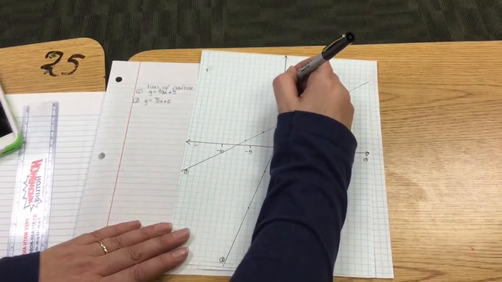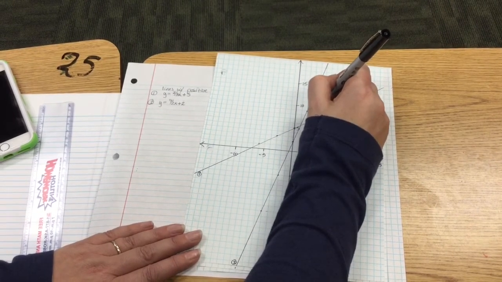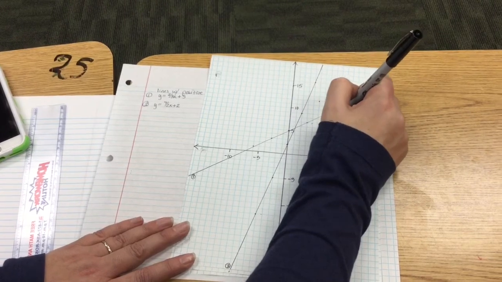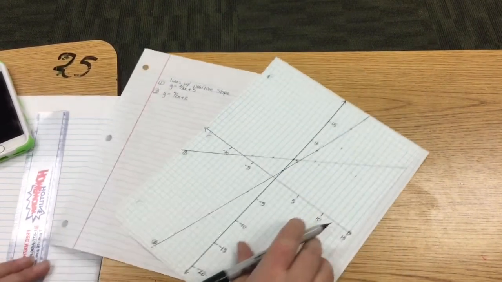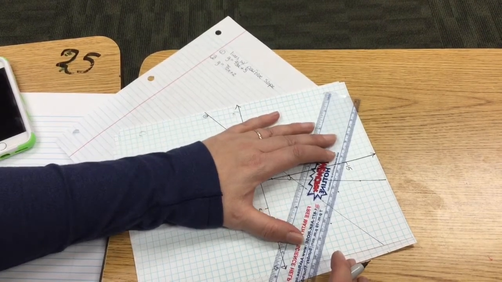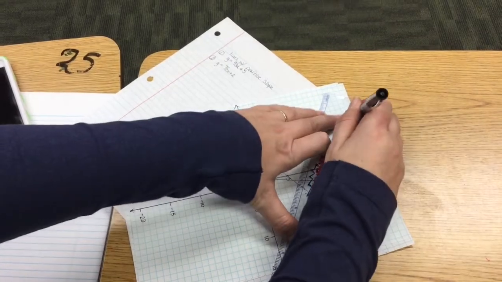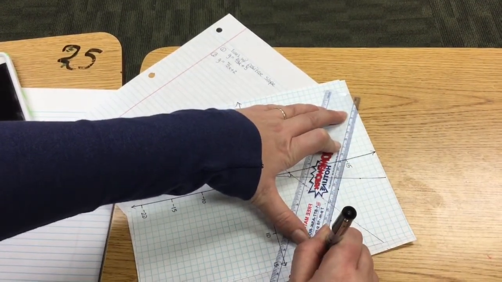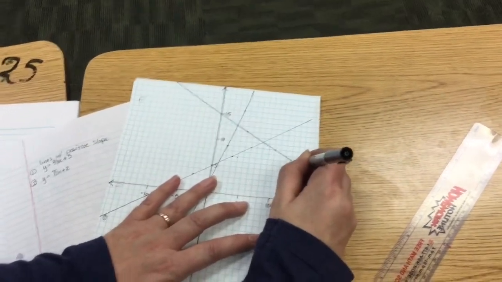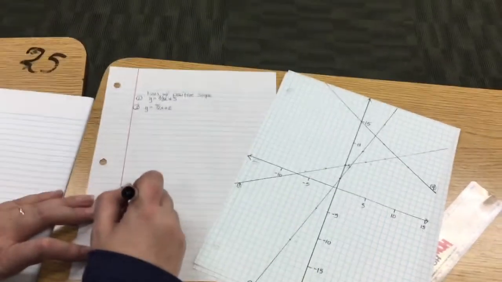So I'm going to go down 1, 2, 3 over 1, 2, 3, 4, 5. So here I'm going to graph my line. Has negative slope. I know it's negative because as I look at it from left to right, it goes down. And I'm going to number this as line number 9. So let's see, lines with negative slope.